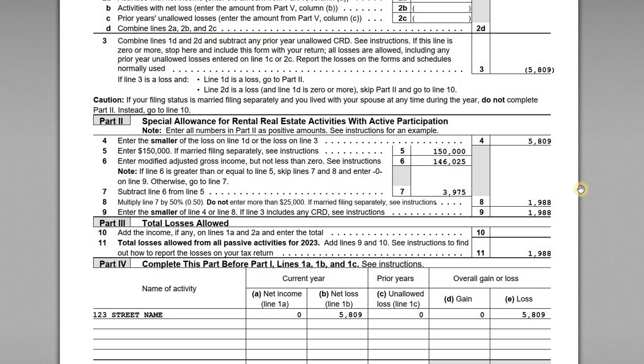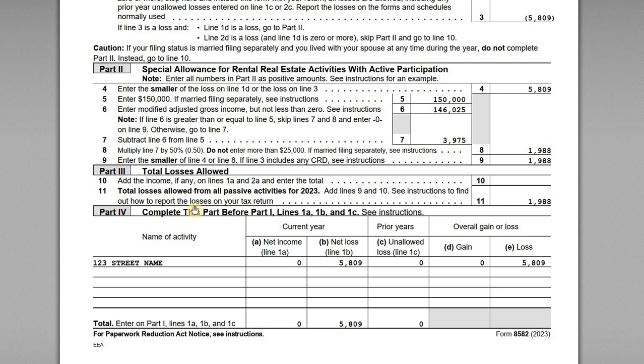He's only going to be able to deduct up to $1,988 because of this limitation. So we've got the $1,988 figure, and so this is going to be the total loss allowed from all passive activities for the current period. And again, he doesn't have any other passive activity losses or income.